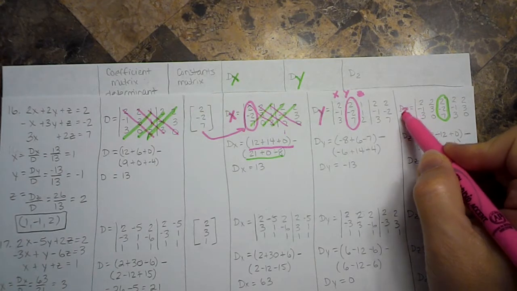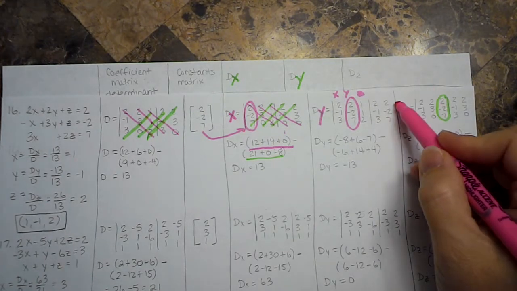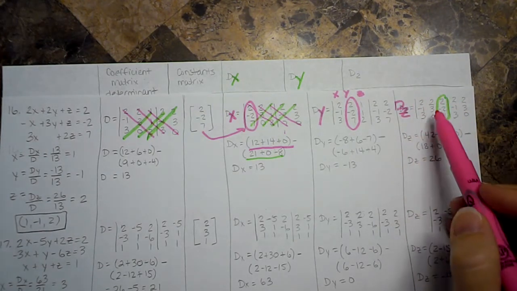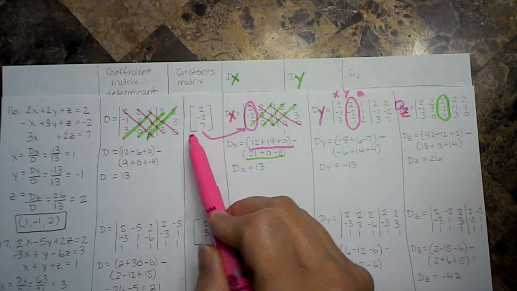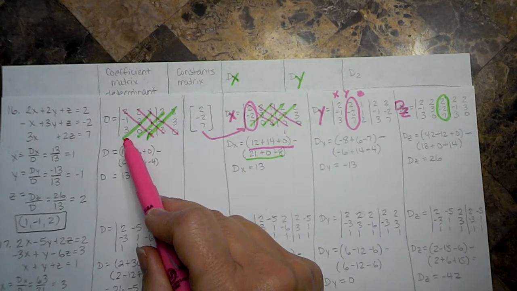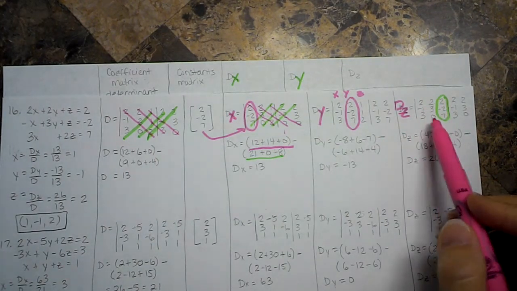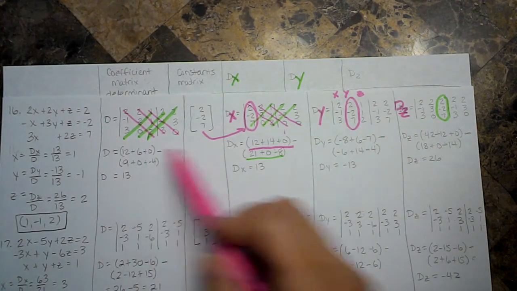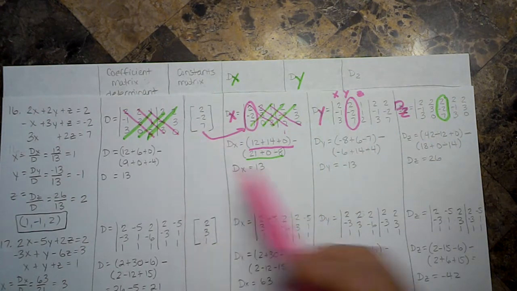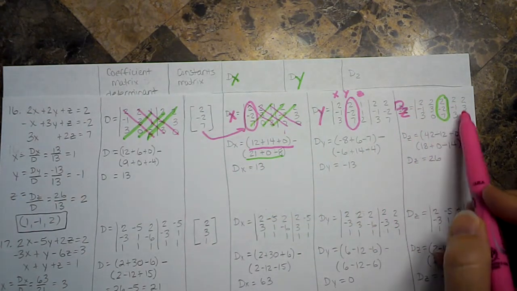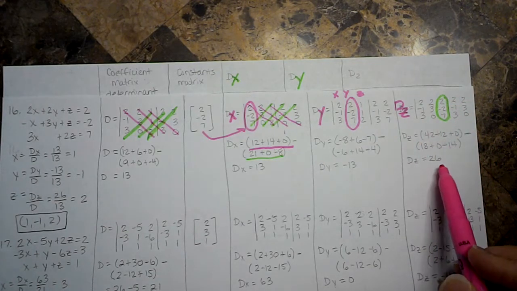Now that I'm at z, okay, the determinant of z, I'm going to replace the z with the constants. So my x column stays the same as the original, my y column stays the same as the original, but my z column is now going to be the constants. So now I can do my normal evaluation of the determinant and I get this value.